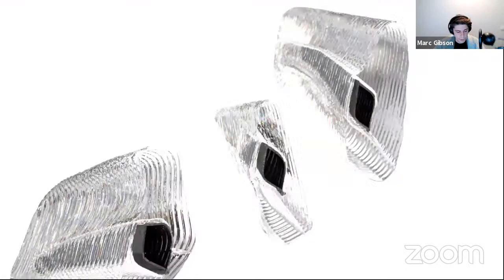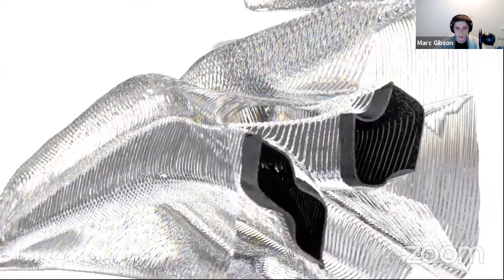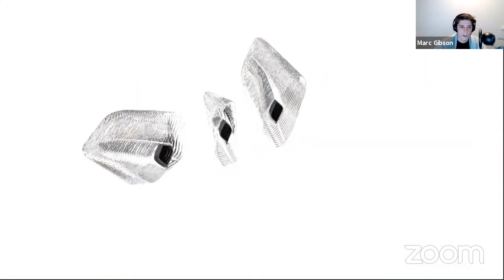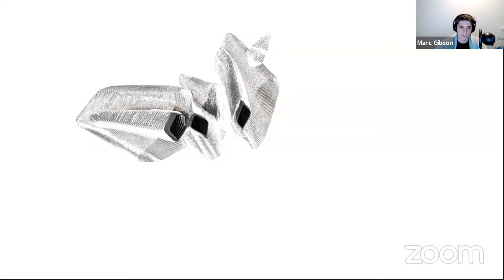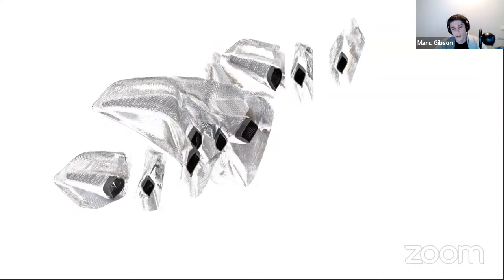As Roland was showing before, we're really interested in additive manufacturing, so 3D printing. And there's a series of challenges which are pretty commonly known, dealing with things like draft angles and delamination from extreme print angles.